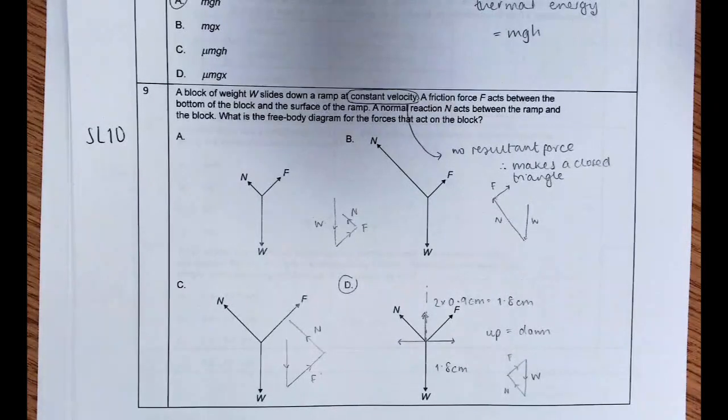Question 9 then. A block of weight W slides down a ramp at a constant velocity. Again, that's crucial. It tells us that we have no resultant force. It means we have equilibrium. It means we should be able to close our vector triangle. A friction force acts at the bottom of the block, a normal reaction N, and the weight down. So you can get your ruler out, you can measure these, and consider that we want a closed vector triangle. I've done a rough sketch for each of them to show you that we're not closing the triangle with A, B and C.